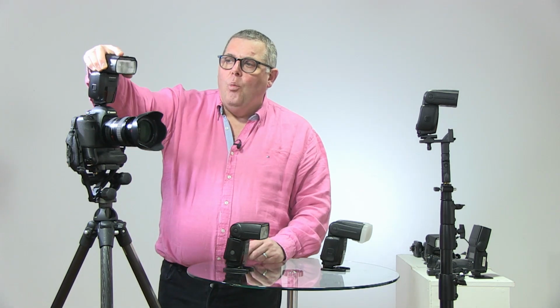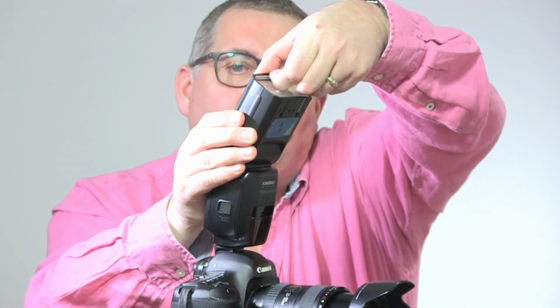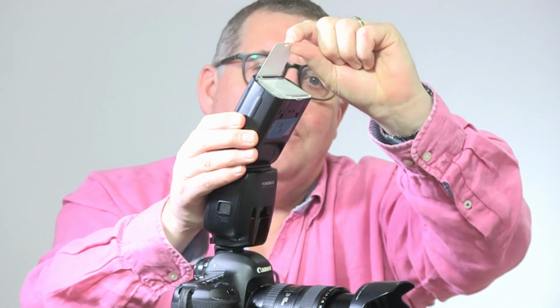Remember that if you don't want the subject to have flat flash, and to minimize the shadows behind them, instead of the direct flash mode, tilt it up, bring the catch light card out, with or without the wide angle diffuser, that's really down to yourself. And then you basically go in.